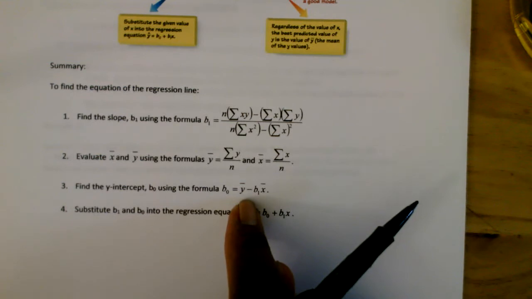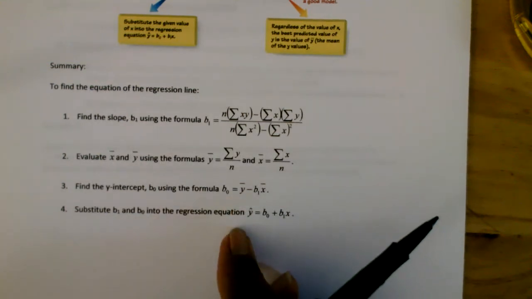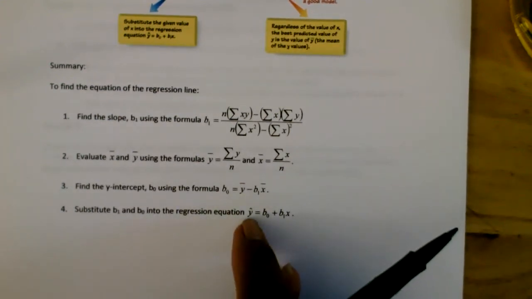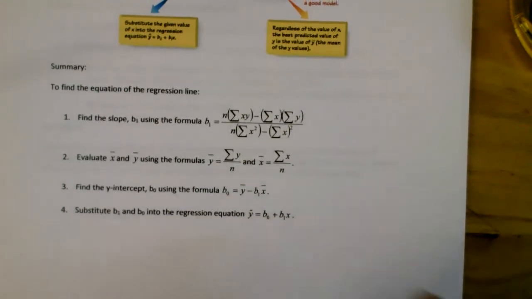Once you have your slope and your Y-intercept, the fourth step would be to substitute B1 and B sub 0 in the regression equation, which is your Y hat equal to B sub 0 plus B sub 1 times X. Okay.